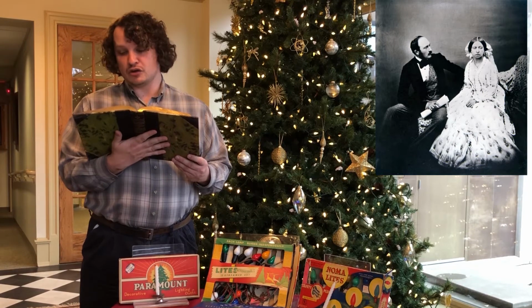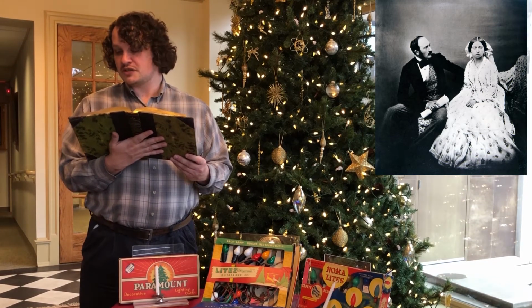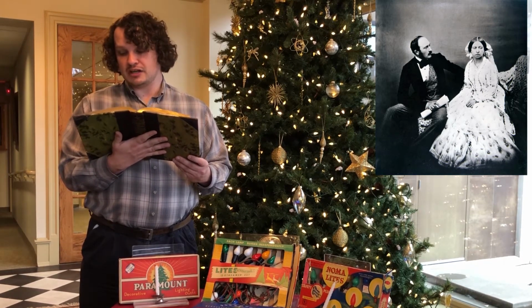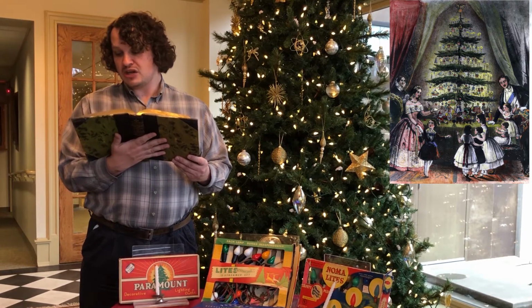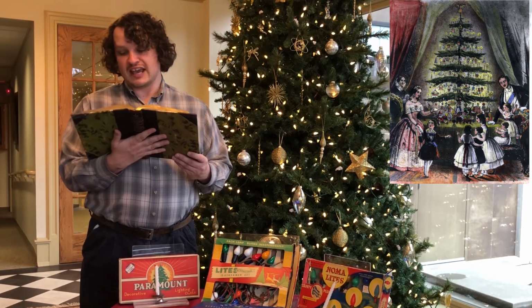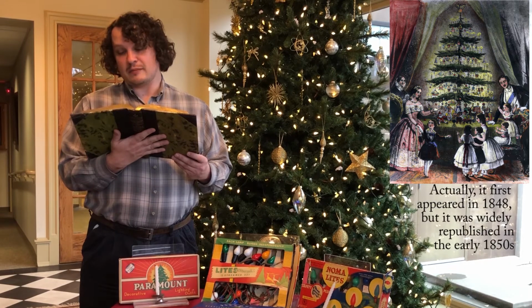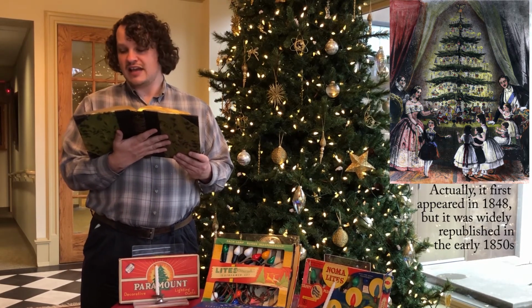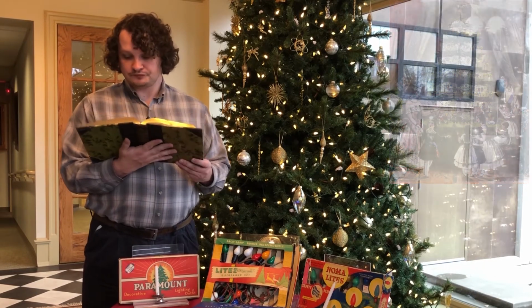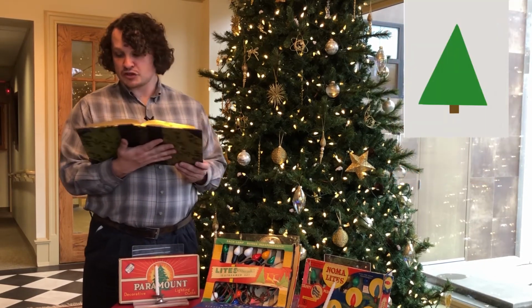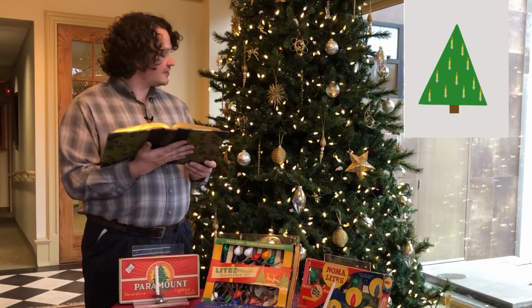It was Prince Albert who brought the custom of decorating a Christmas tree from his homeland of Germany. In 1850, a picture of the royal family gathered around a candlelit tree appeared in American newspapers and magazines, and from that day, the trend stuck and has been with us ever since. So the first Christmas trees were decorated by candles.